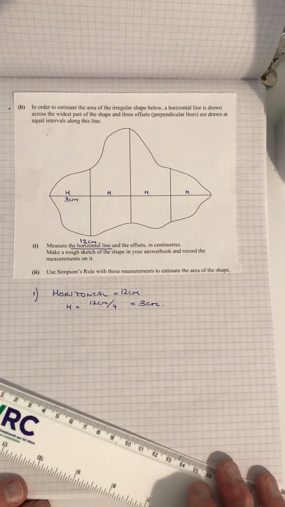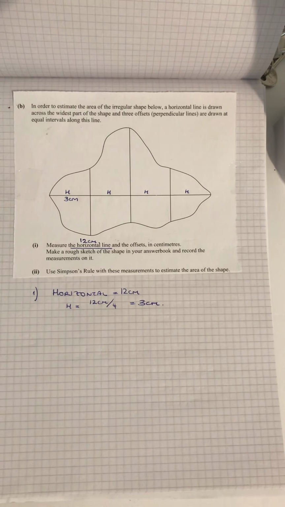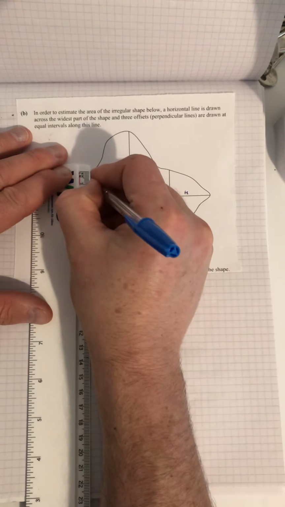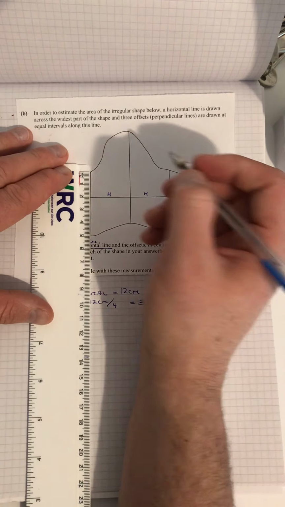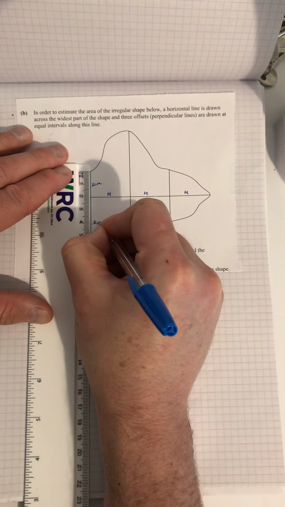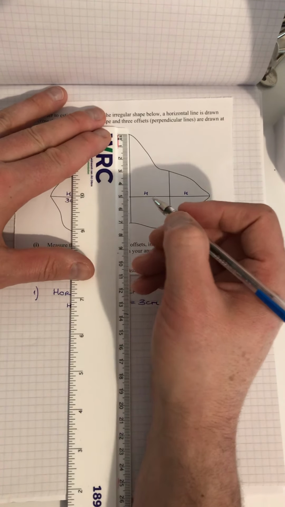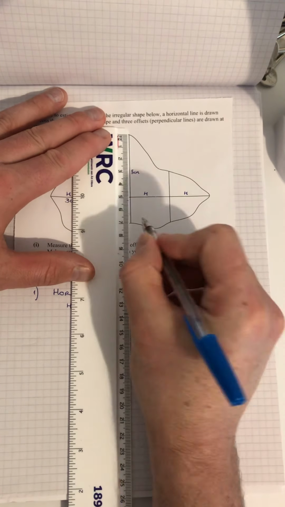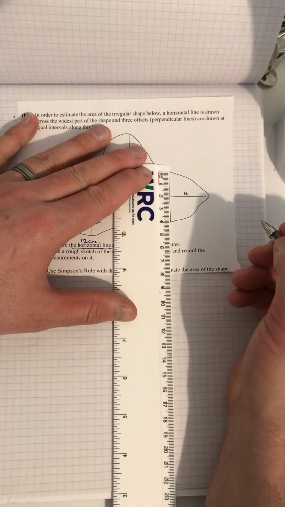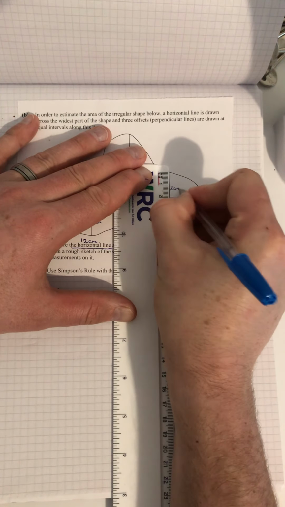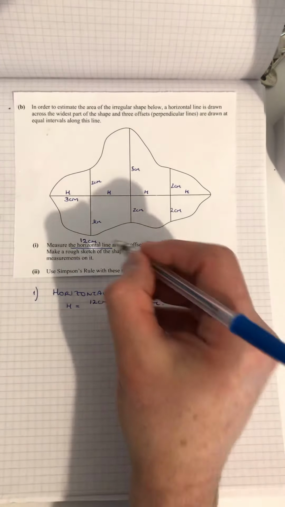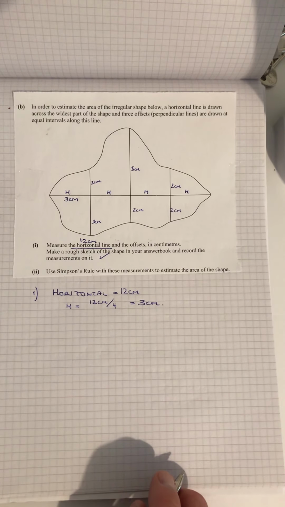Okay, now we want to measure the offsets. So this here, let's measure. So that's 2 centimeters, and down here it's 3 centimeters. Up here is 5 centimeters, and down here is 2 centimeters. Up here is 2, and down here is 2. Okay, so there are our offsets, and we've recorded our measurements.